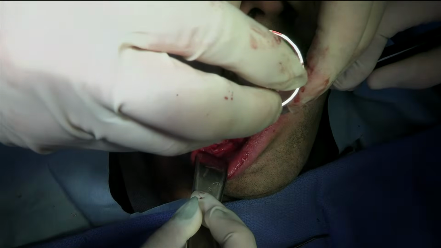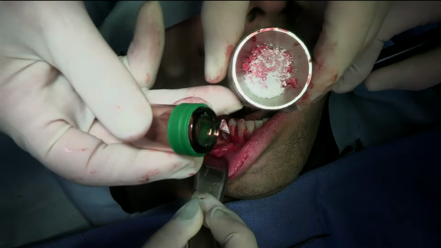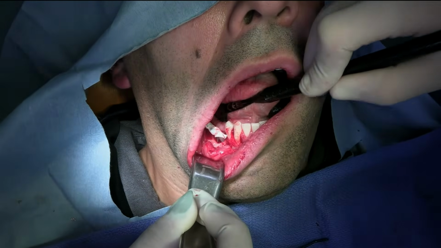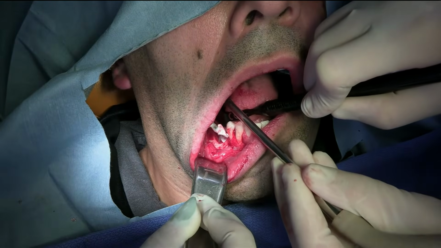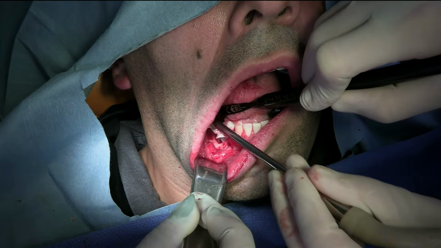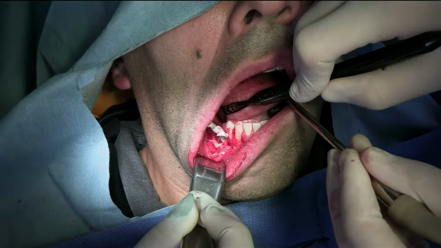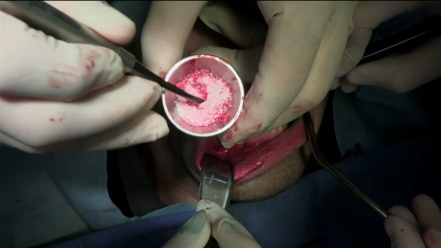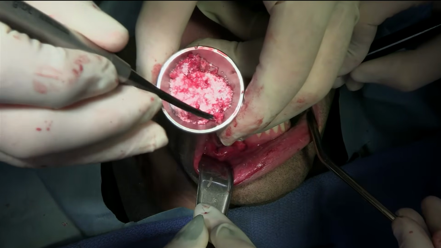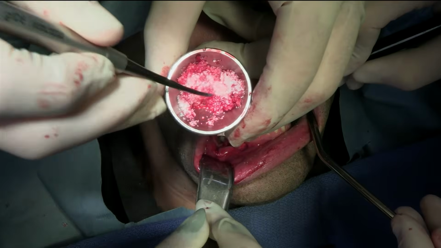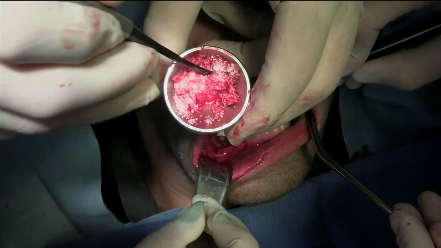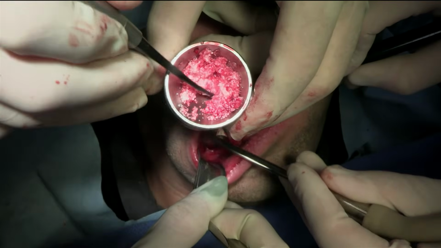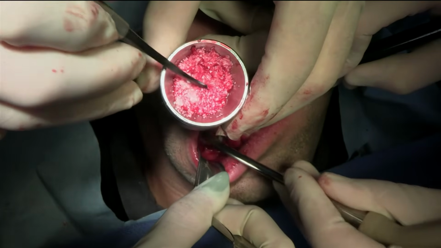So right now I'm easily 70% autogenous and 30% scaffold. And now we're just mixing this one. I don't know how big this vial is, how much volume there is, but I'm coming to at least half of it.